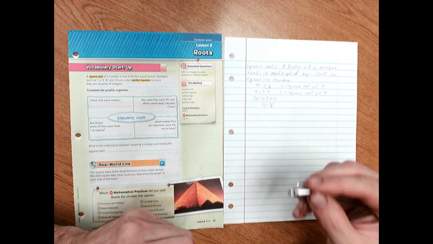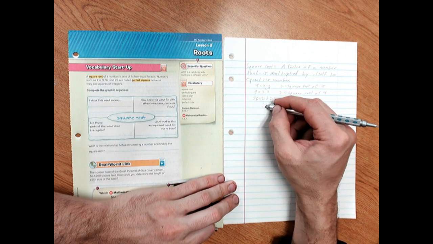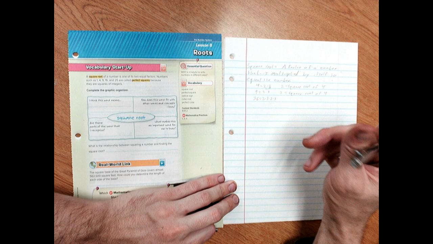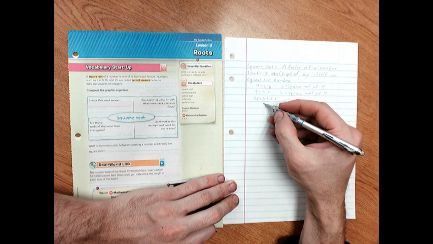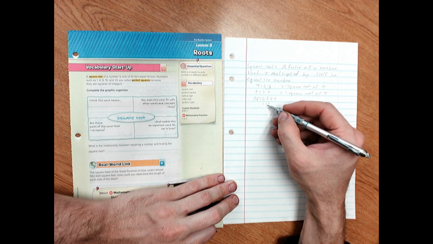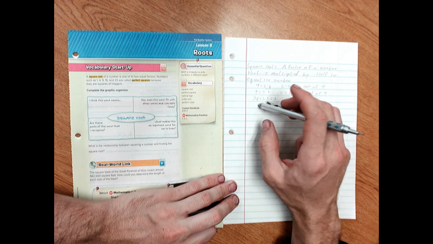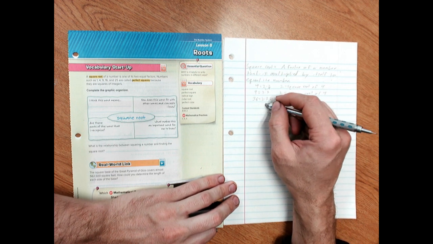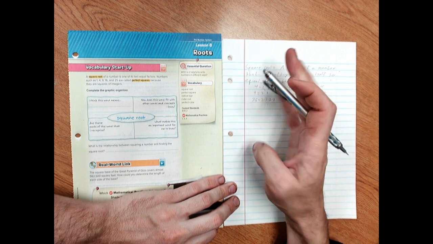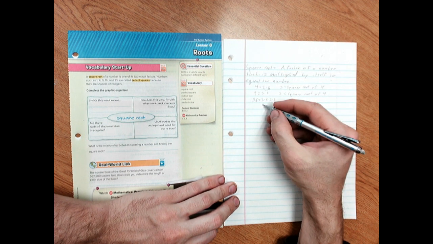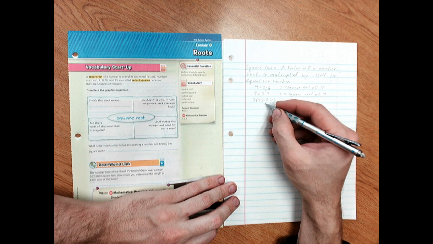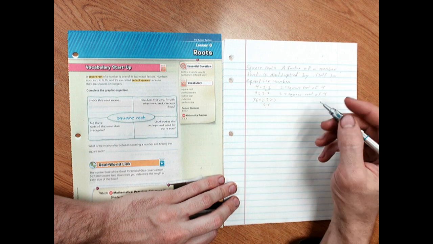Or we can group it as 2 times 2 times 3, which is 12 times 3. Or we can group it so that we have 2 times 3 times 2 times 3, which is 6 times 6.